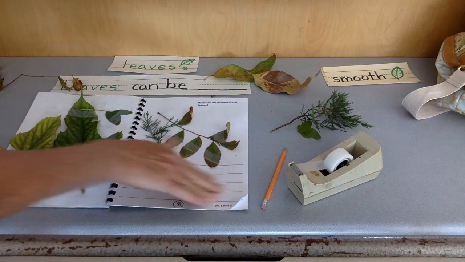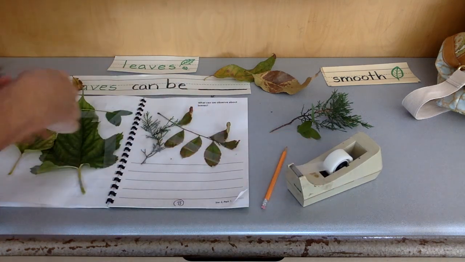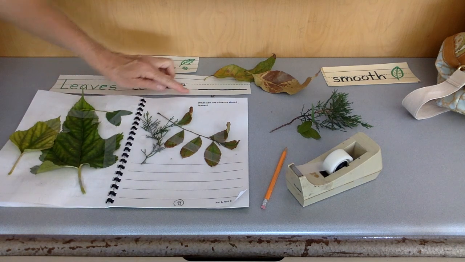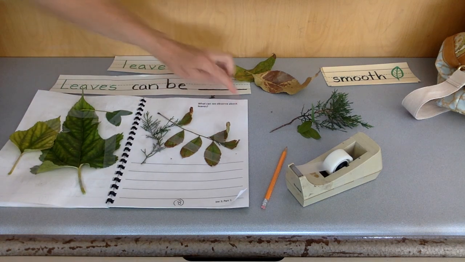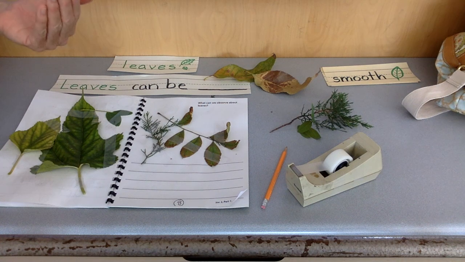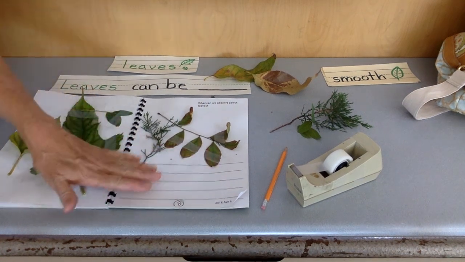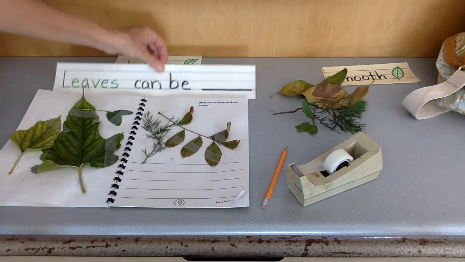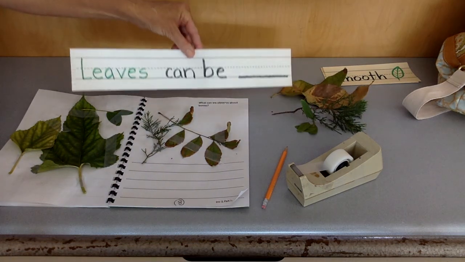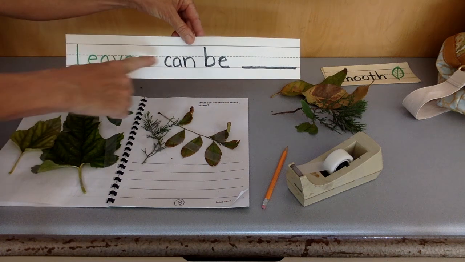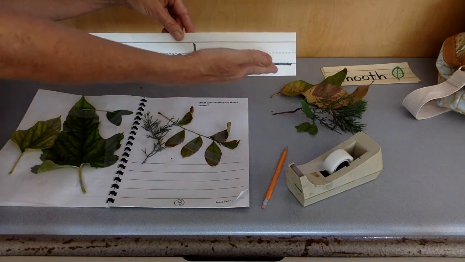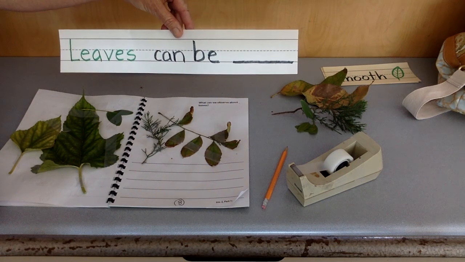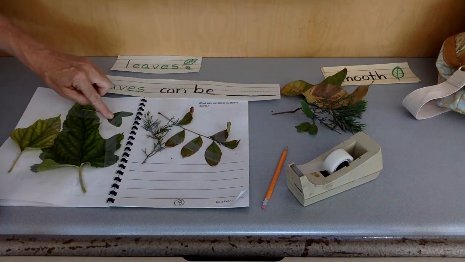Now I have space right here, but that's where my lines are, and I want to do a little bit of writing. So our question says, what can we observe about leaves? Now you can write anything you'd like down here, but here's one idea if it helps you. I wrote a little sentence frame. Leaves can be blank. So, leaves can be small.